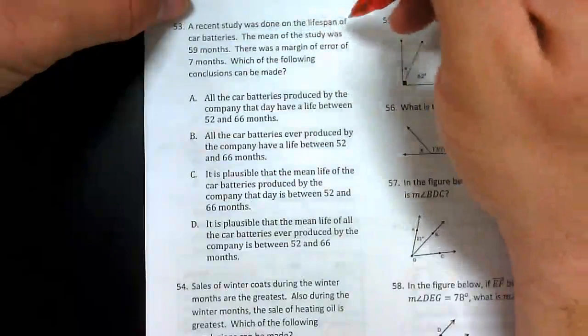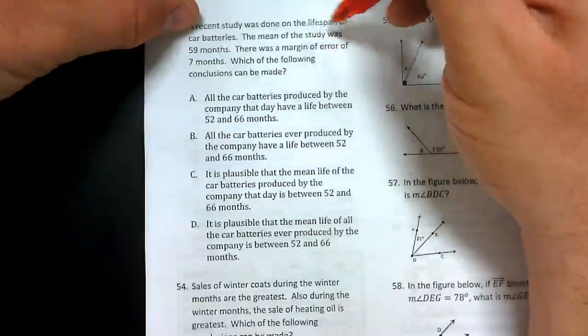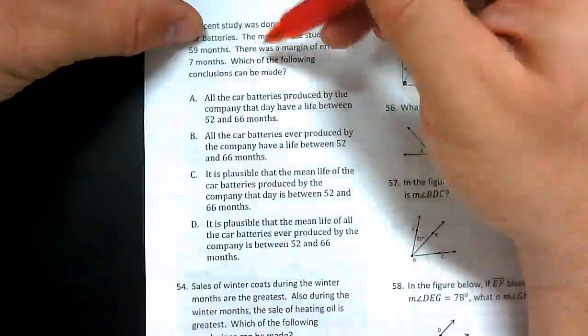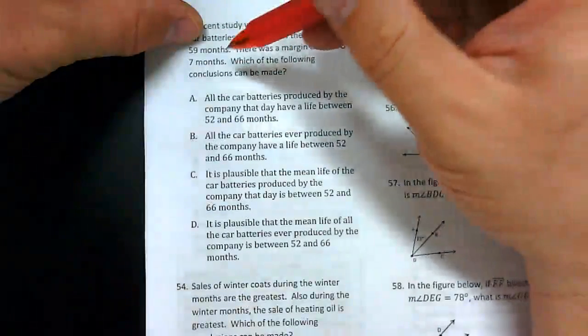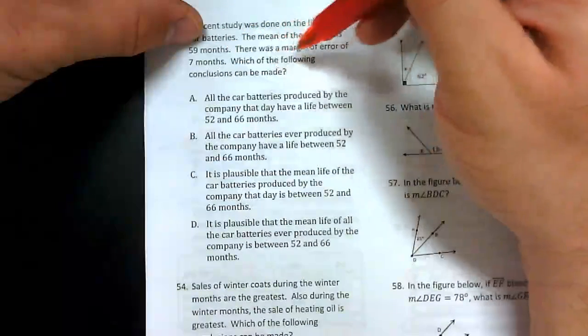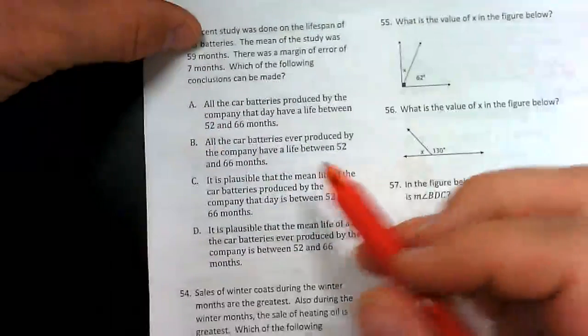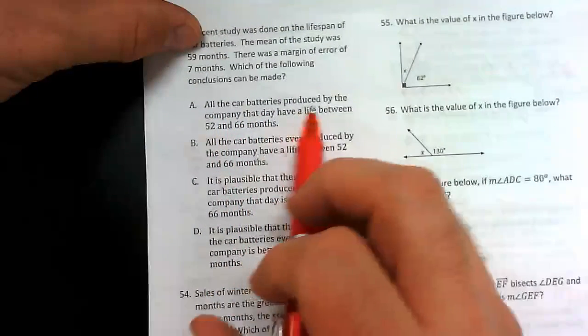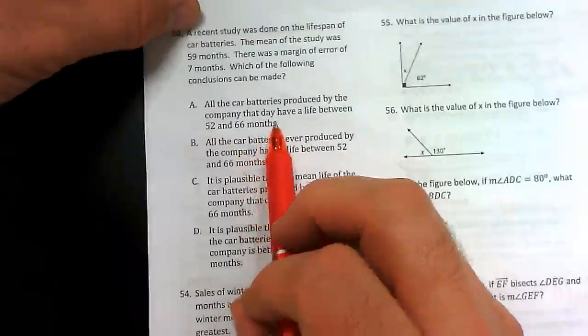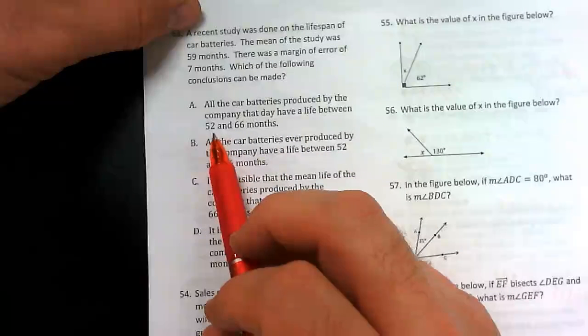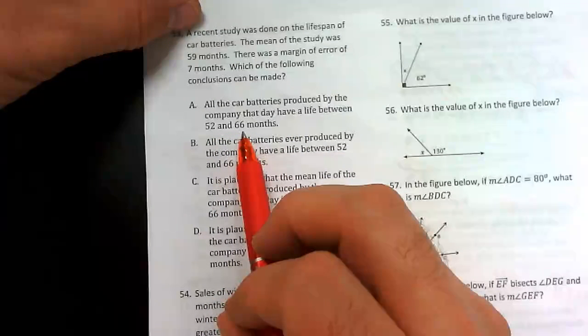On 53, a recent study was done on the lifespan of car batteries. The mean of the study was 59 months. There was a margin of error of 7 months. Which of the following conclusions can be made? So, all car batteries produced by the company that day have a life between 52 and 66 months.